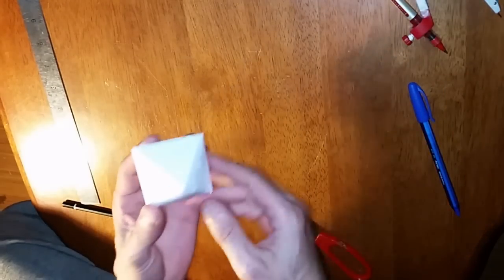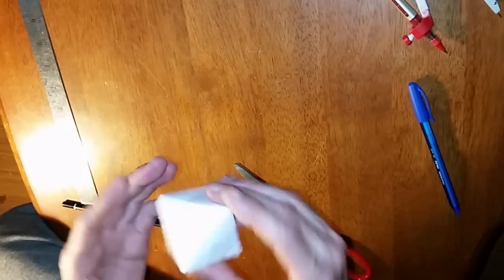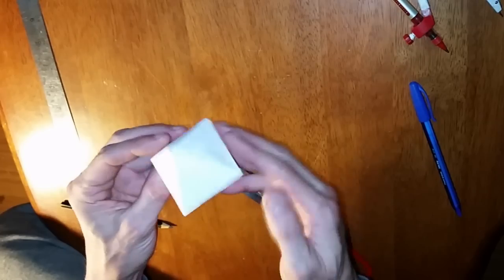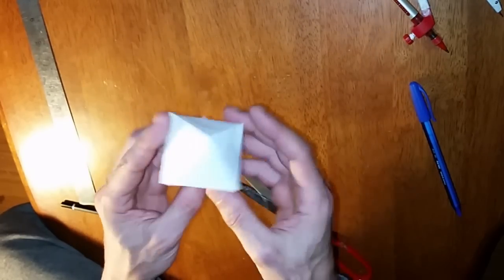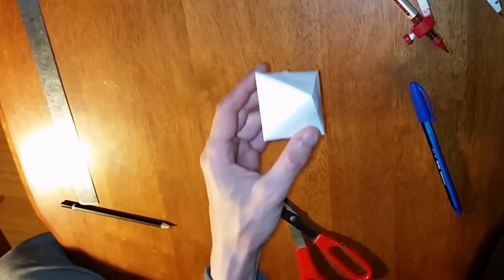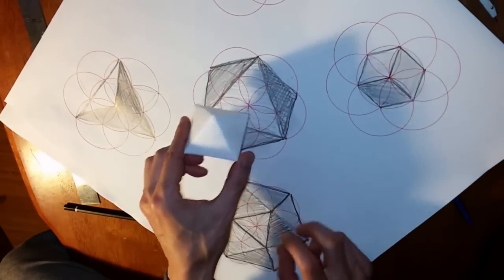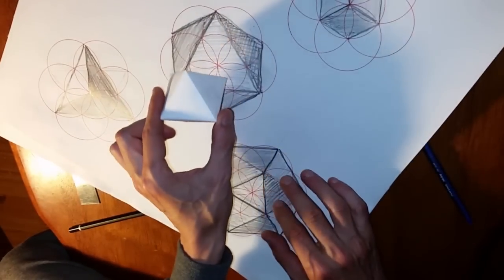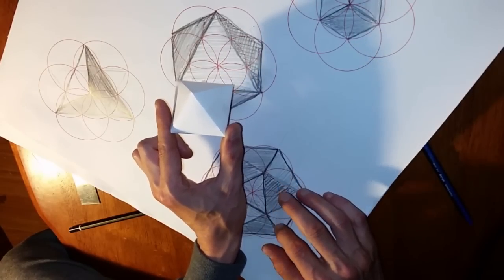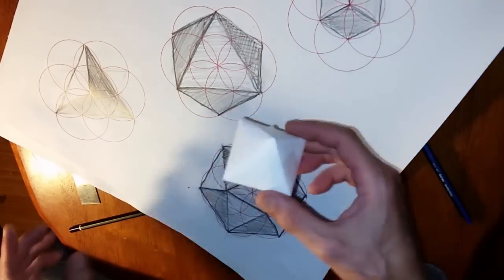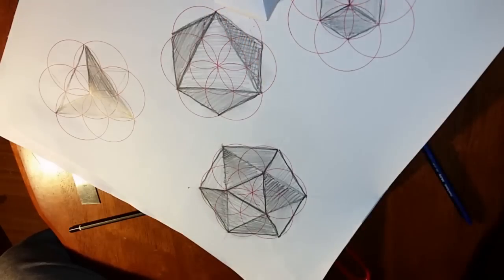And there we have our octahedron. 8 sides, equilateral triangles coming out of the seed of life. And that's the view that we get from that two-dimensional look at it. Okay, that's the first one.